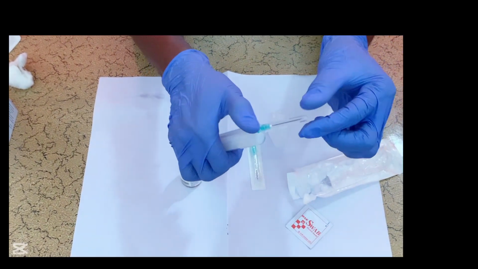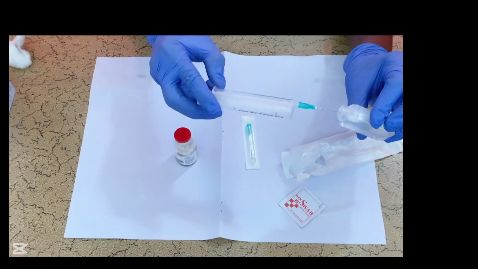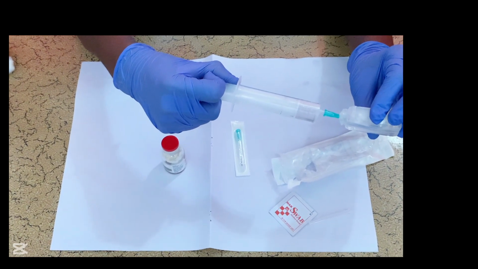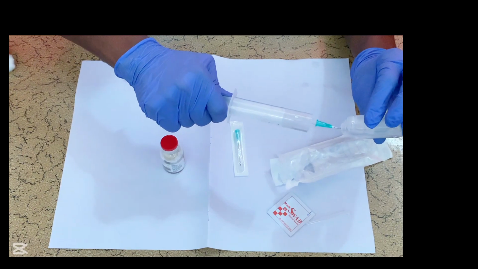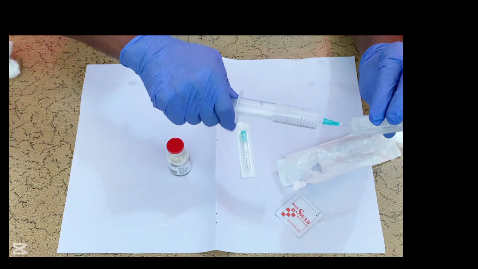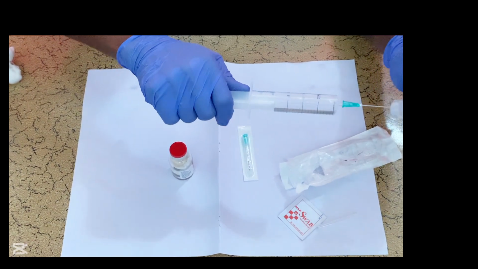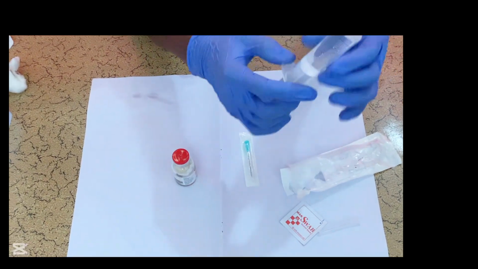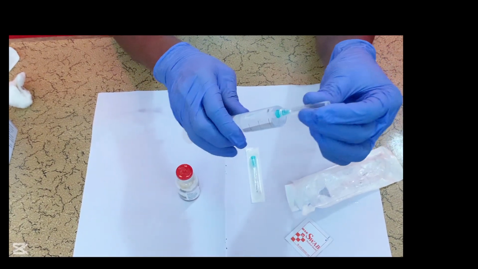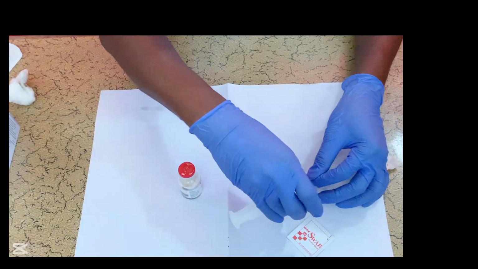Then you get the syringe and remove the needle. Then you withdraw all the sterile water for injection. So this is how you are going to withdraw. Make sure that you withdraw all the sterile water for injection. Then you inject it into the vial containing the 1.2 milligram of amoxicillin. Then make sure you remove any air bubble. Then you put back the cap of the needle to maintain the sterility of the syringe. Then you put the syringe back into the packaging.